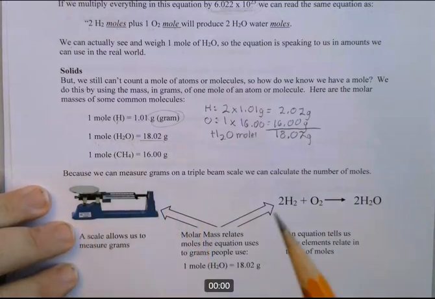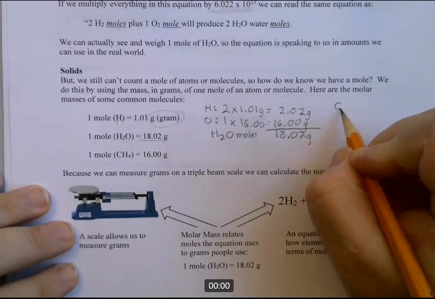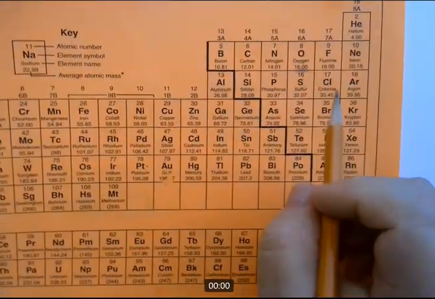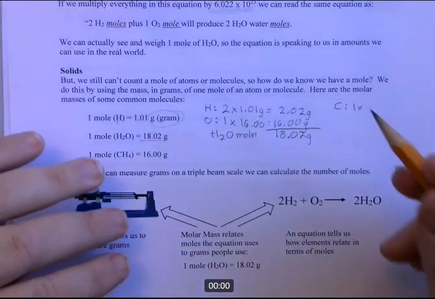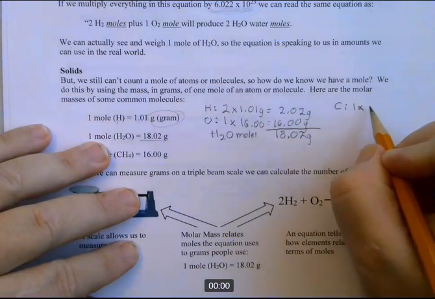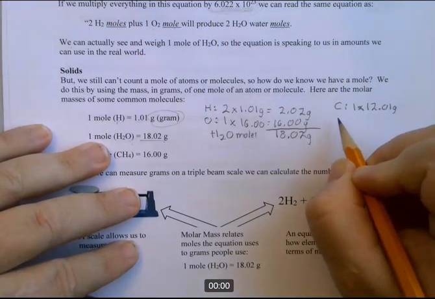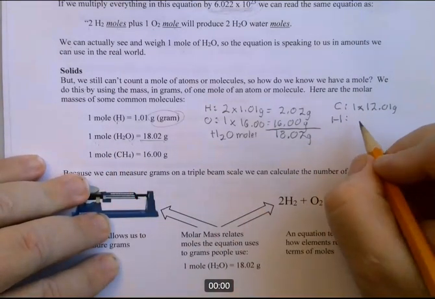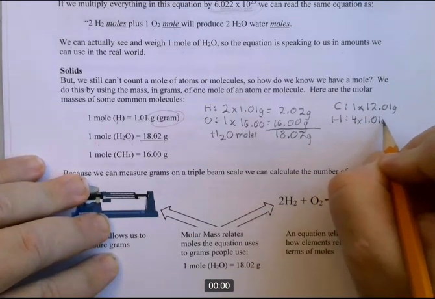Mole of CH4, let's go ahead and do that just so we get a little practice. Carbon, there's 1 of those. You come over here, you find the molar mass of 1 mole is 12.01 grams. And then hydrogen, the formula says you have 4 of those. And again, we just looked it up. It's 1.01 grams for hydrogen.